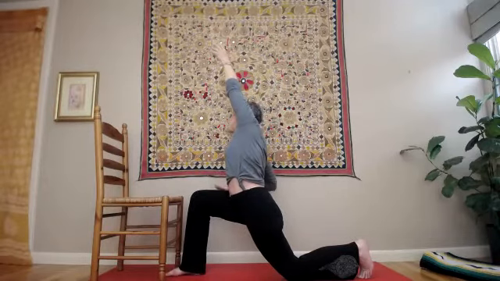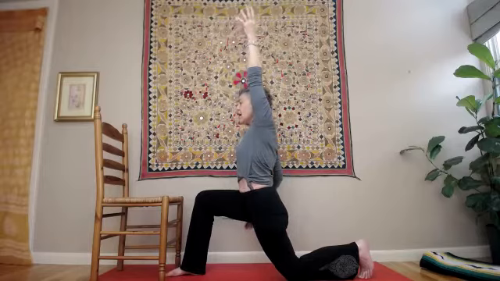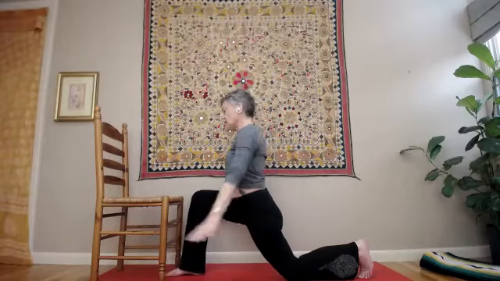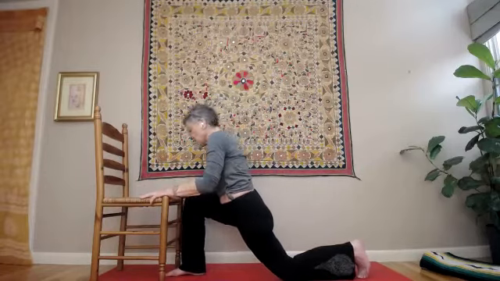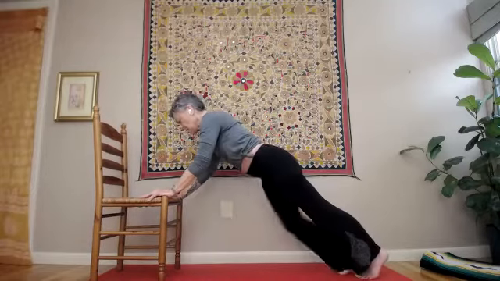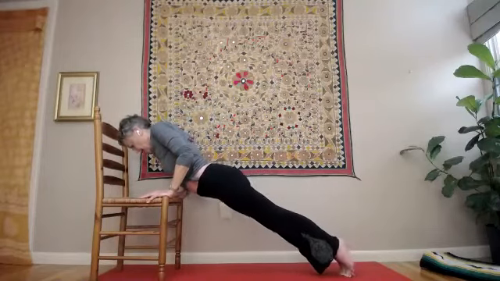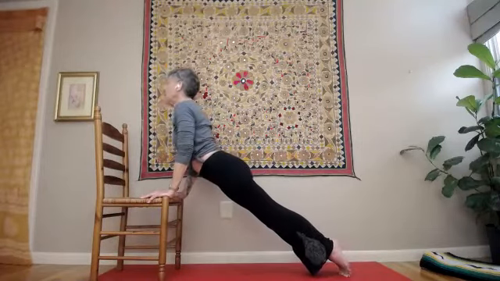All right, now push down, don't get heavy in the pelvis. The pubis recedes up, the coccyx is finding its way down, and you're rising. Exhale, bring your hands back to your chair, straighten your leg. Inhale, plank. Exhale, your vinyasa, whatever you like.